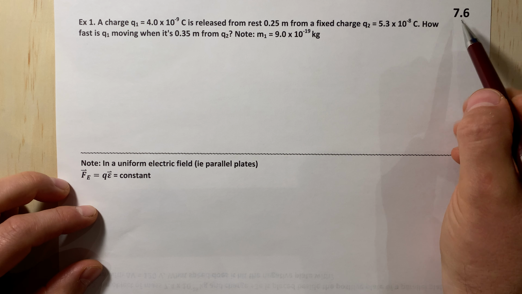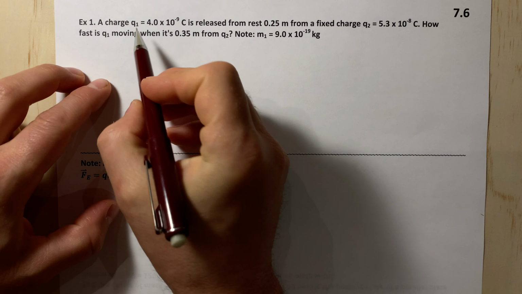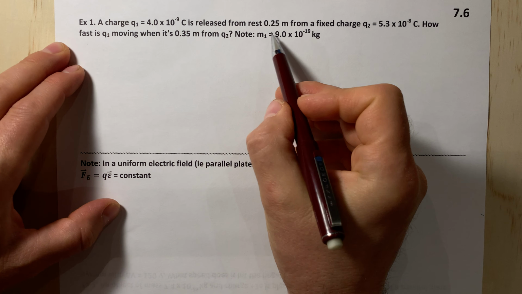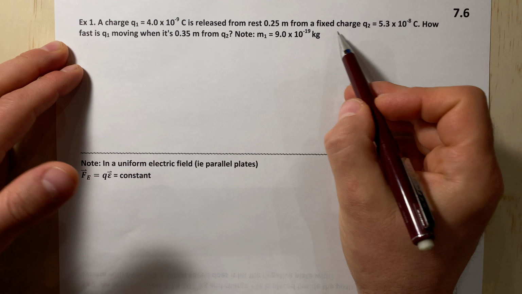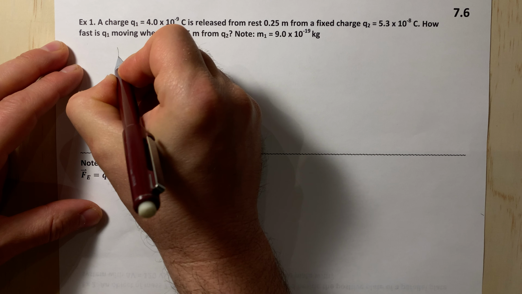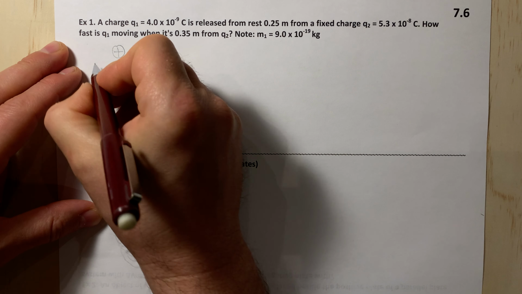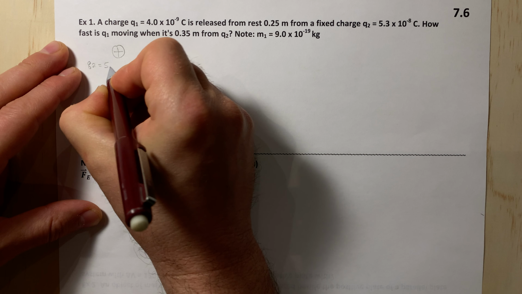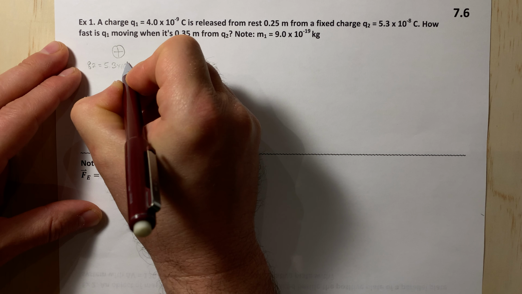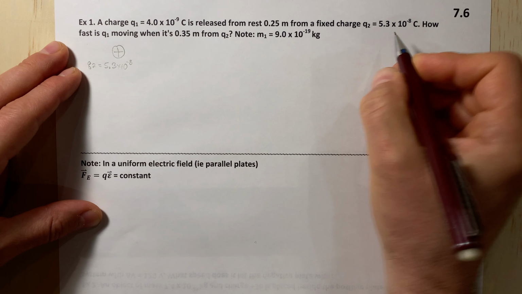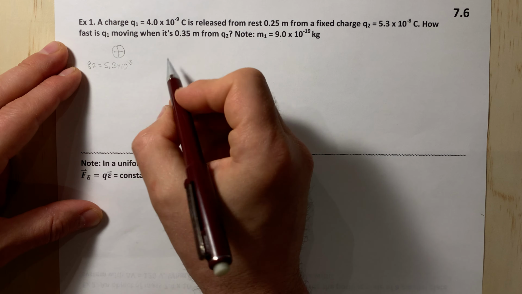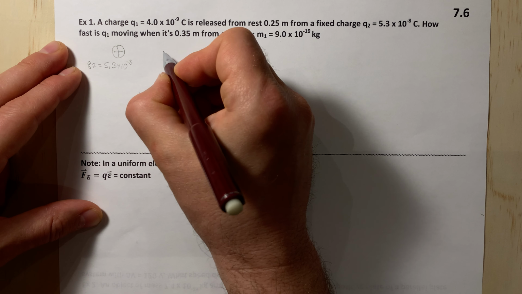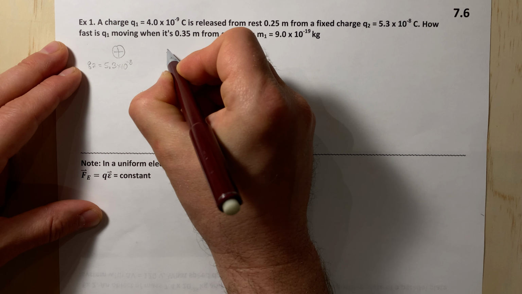In section 7.6, example 1, one charge is released from rest near another charge. Let's imagine this fixed charge here. We're going to call this Q2. It is 5.3 times 10 to the negative 8. It's positive, no negative sign there, so it's a big positive charge. This is Q2.